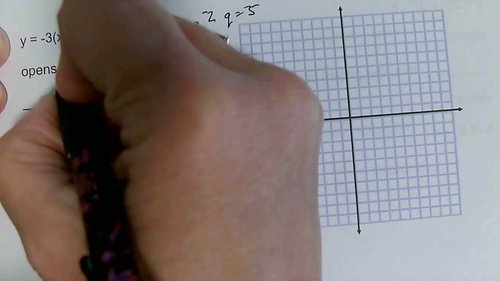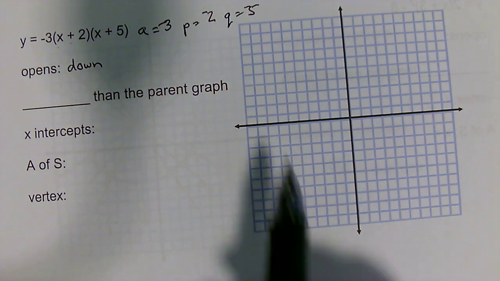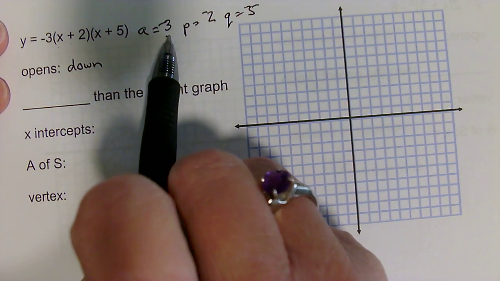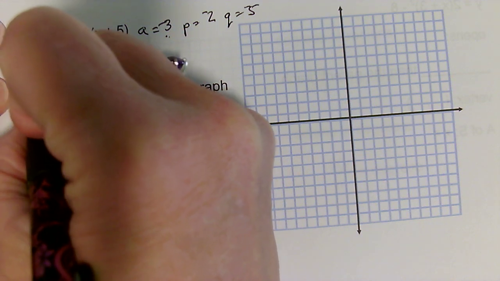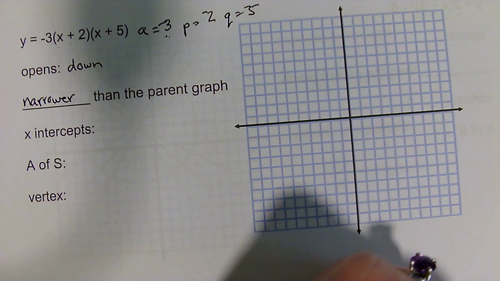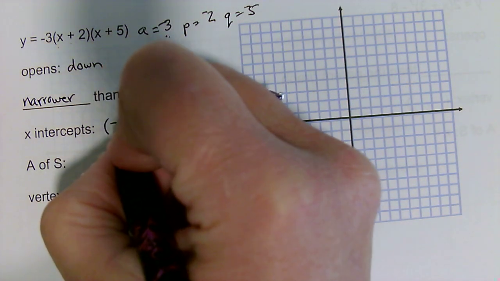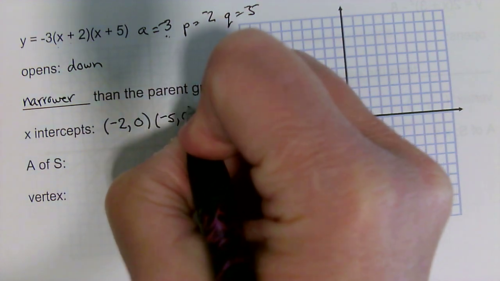So A is negative, so this one is going to open down. The absolute value of A is greater than 1, so this is going to stretch vertically, so it's going to look narrower than the parent function. And the x-intercepts are going to be at -2, 0 and -5, 0.